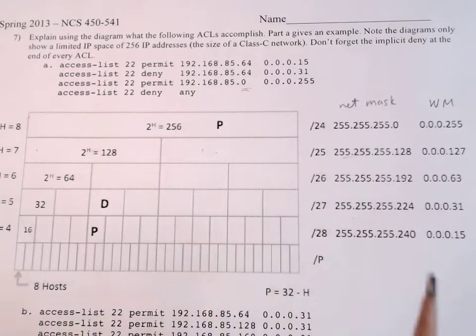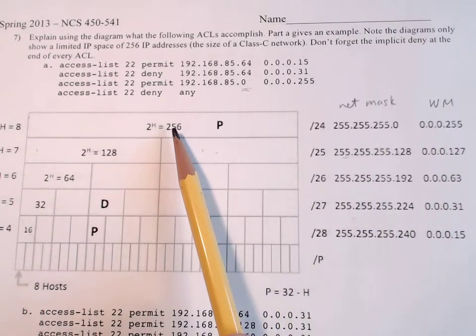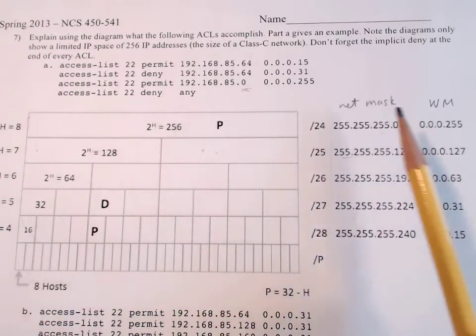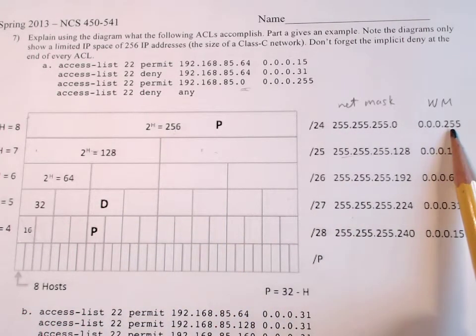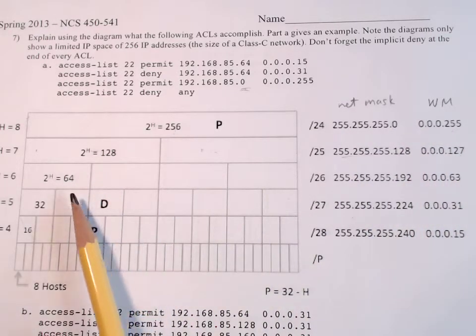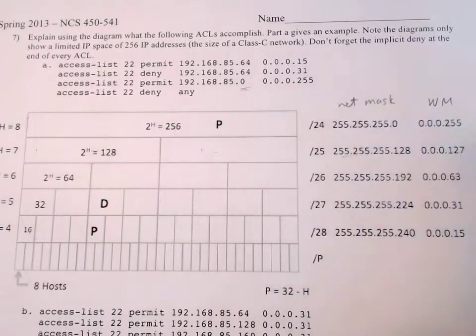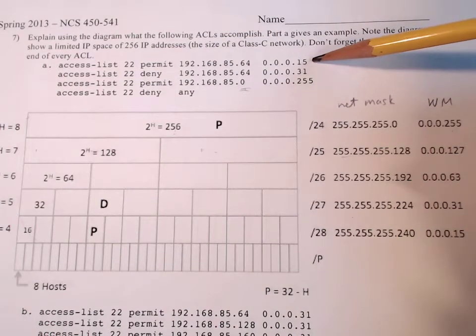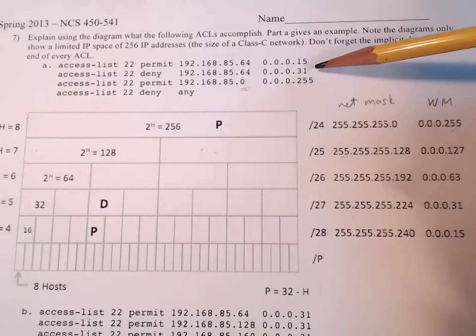It's nice because you can see the correlation very clearly between the size of the subnet, 256, 128, 64, and so on, and the last value in the wildcard mask, 255, 127, 63, and so on. So we can look at these ACLs and tell exactly what range of IP addresses they're talking about.